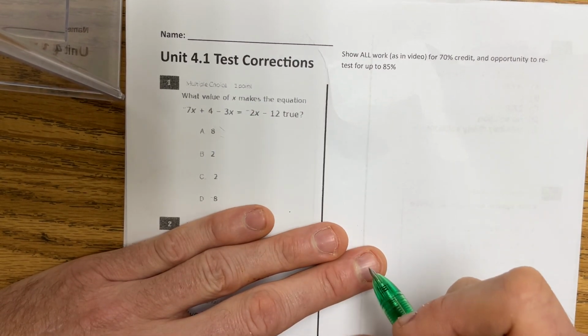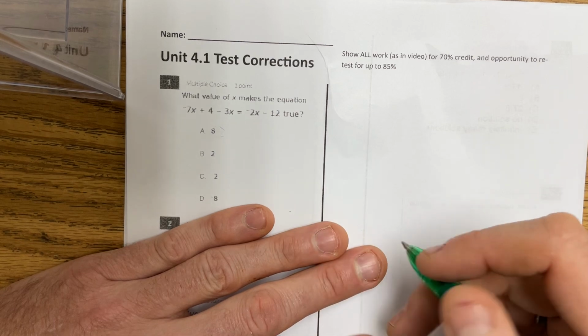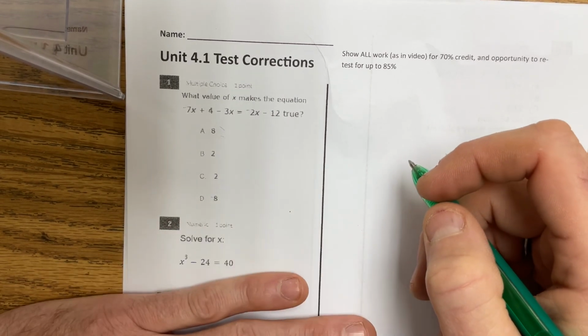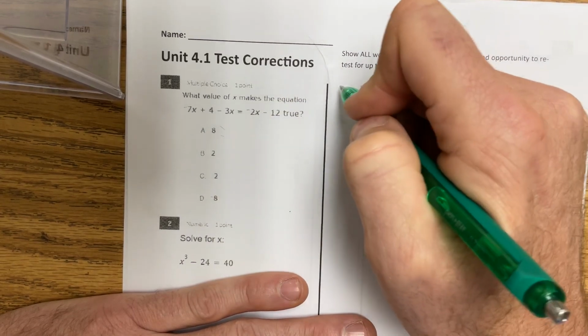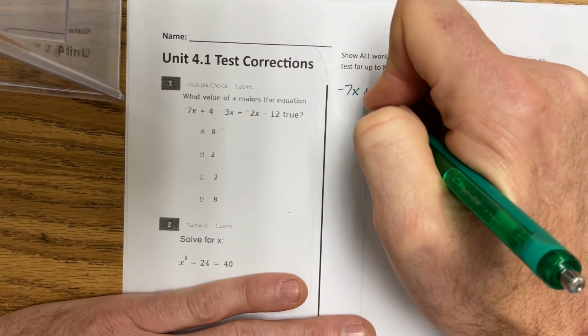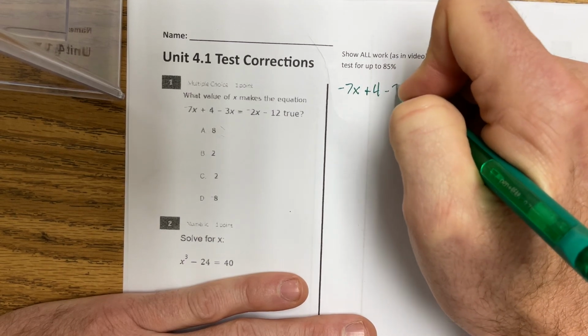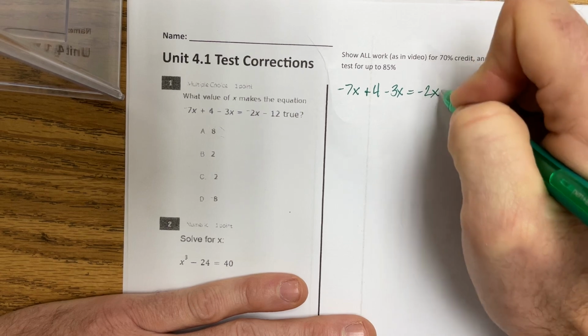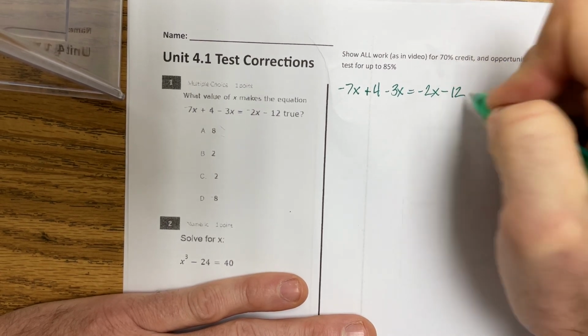Looking at number one, what value of x makes this equation true? This is just asking us to solve this equation, so we're going to go ahead and do that. I'm going to start by copying the equation down in my room for work here. Negative 7x plus 4 minus 3x equals negative 2x minus 12.